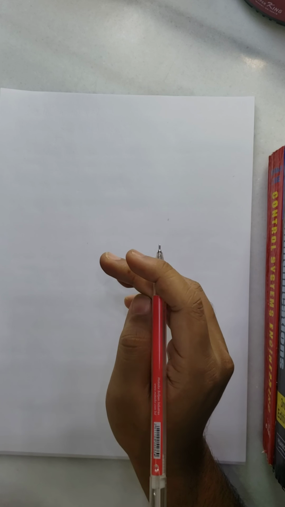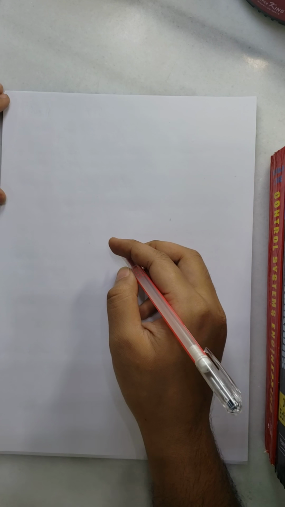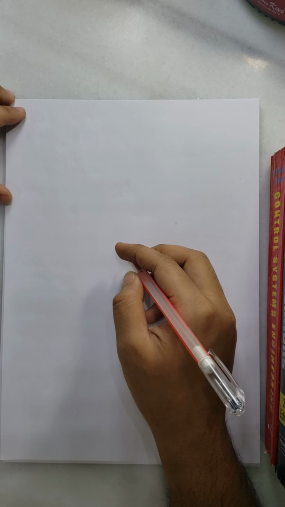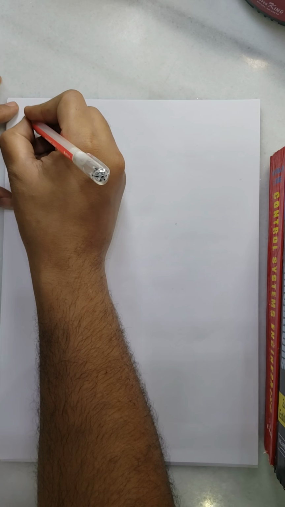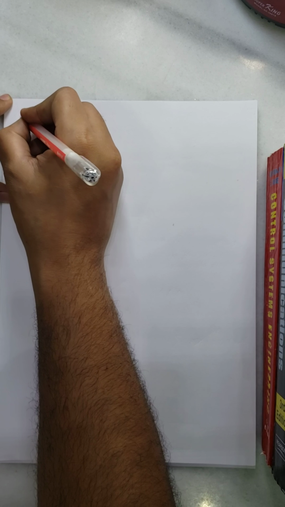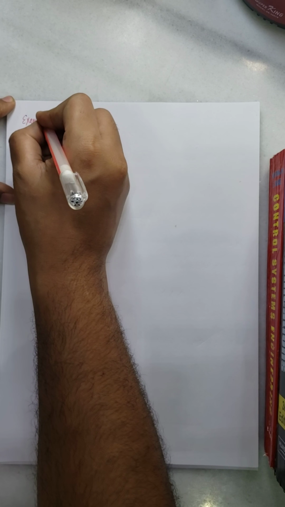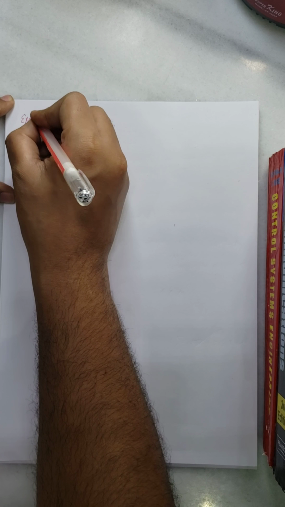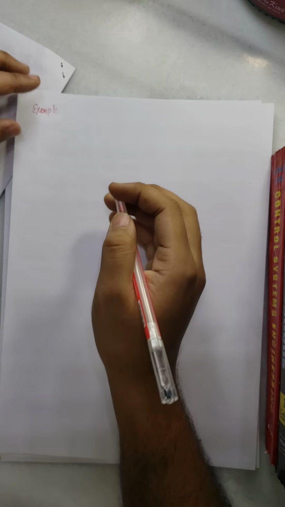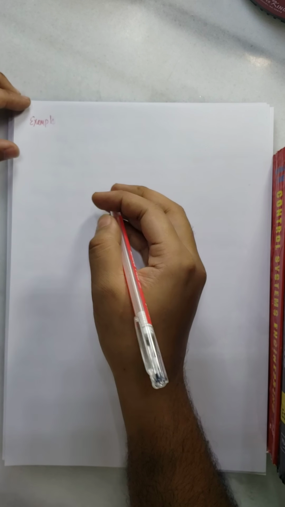First of all, let us solve a numerical problem. We are to find the Fourier series of a given signal. Let us mark it as example 2.